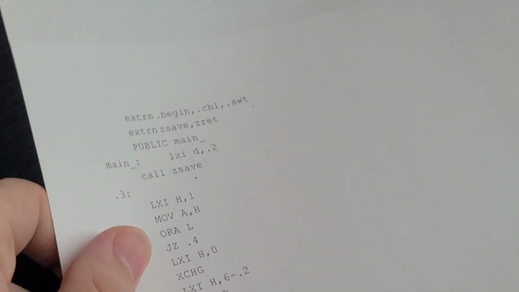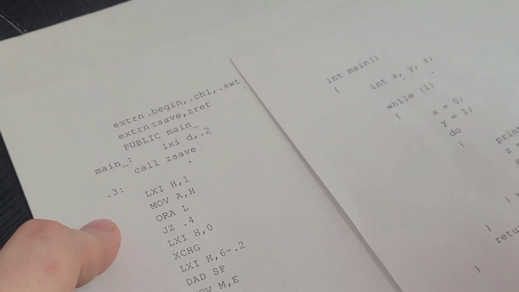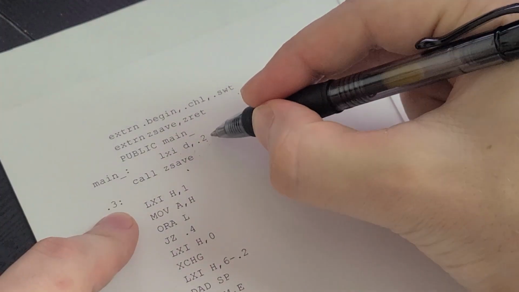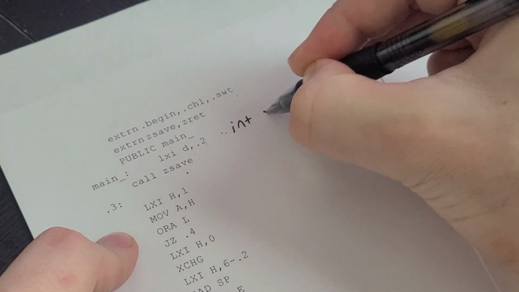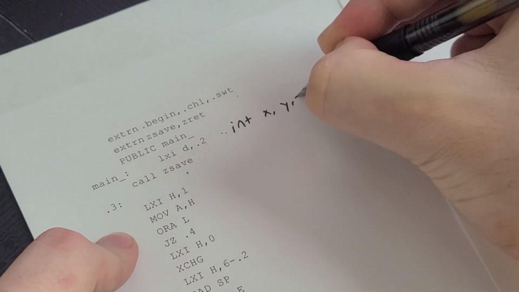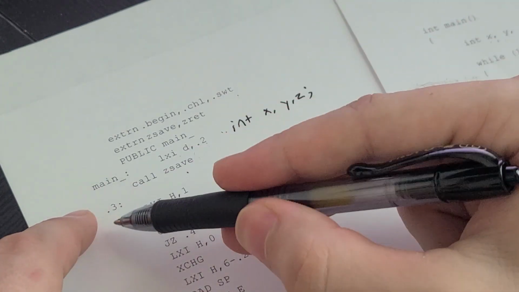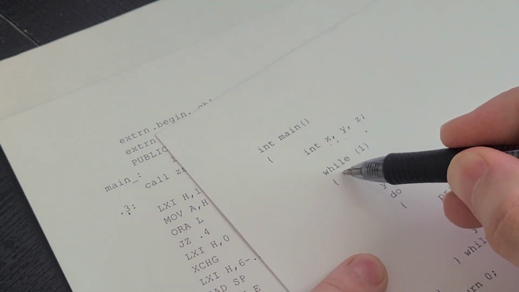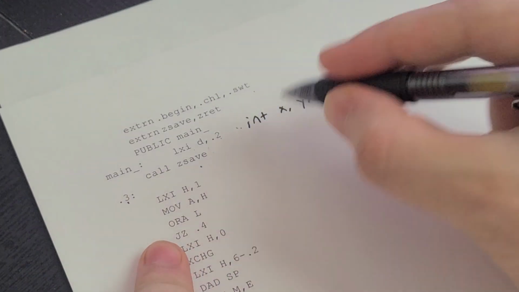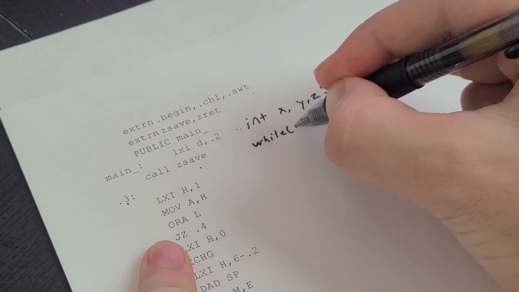Anyway, as we move on, this is going to be very interesting. So first here, we have int x, y, z. That's what that line does. And now we have a label here, and the next thing we have down is the while loop. So naturally, this would be the while (1).